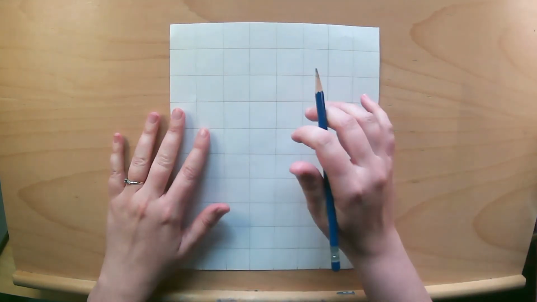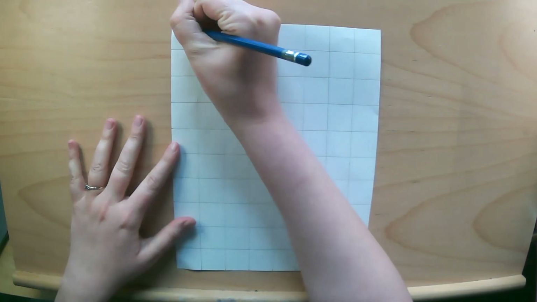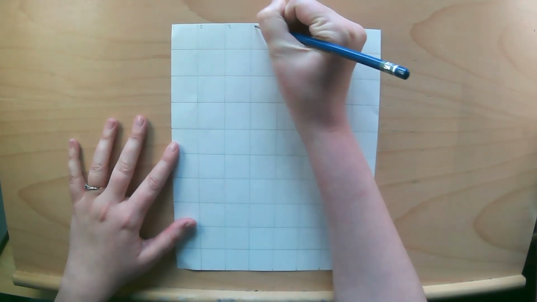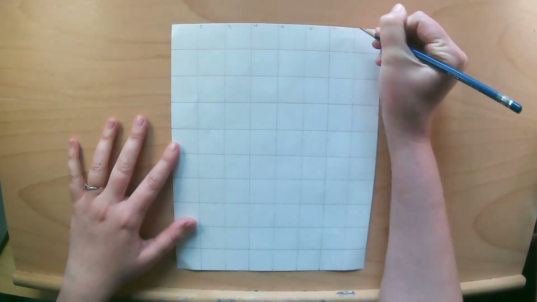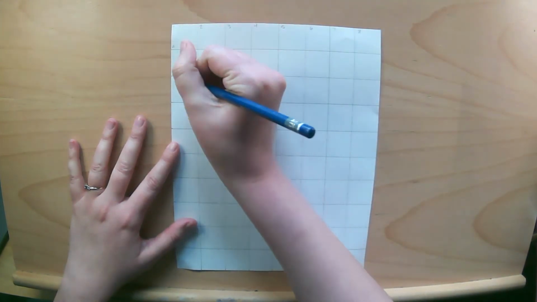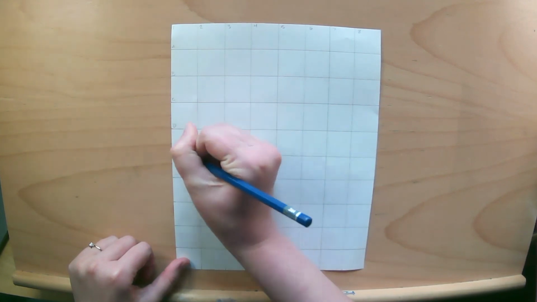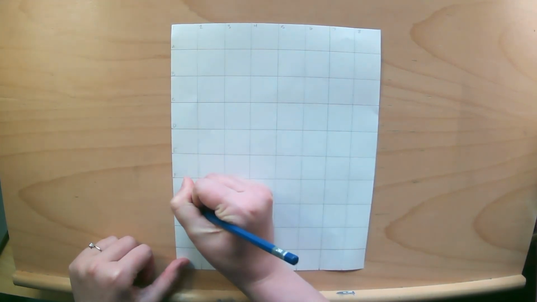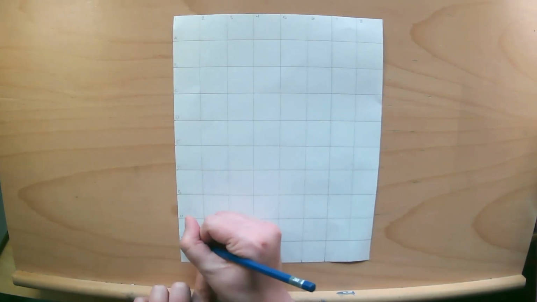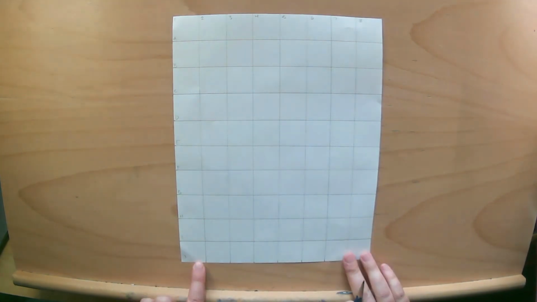So this next part is optional. It just helps a lot of people with keeping track of where they are on their grid. On the short side, you can number the boxes 1, 2, 3, 4, 5, 6, 7, 8. And then going down, you can write letters A, B, C, D, E, F, G, H, I, J. And so that just helps you figure out where you are, like, oh, I'm in column 3, row D or something, and that just helps you keep track of where you are in the picture so you don't get lost. And then the grid you just drew should match the picture that's on your photo.